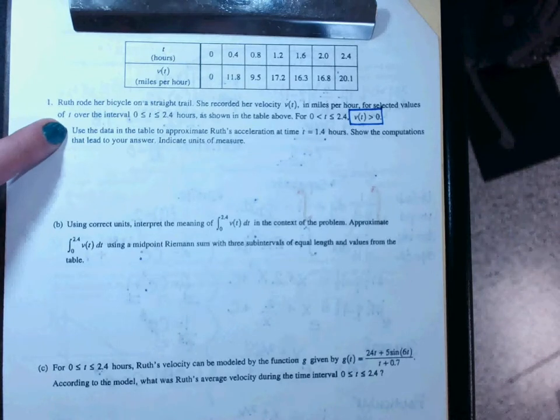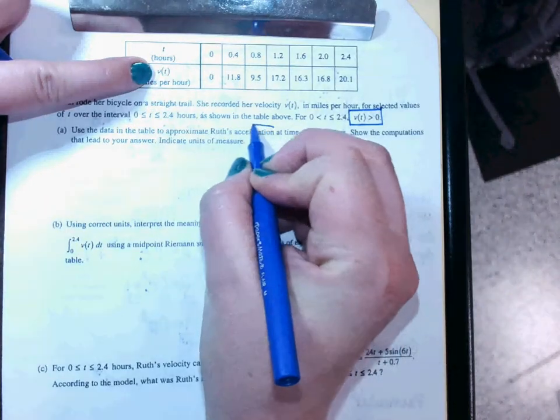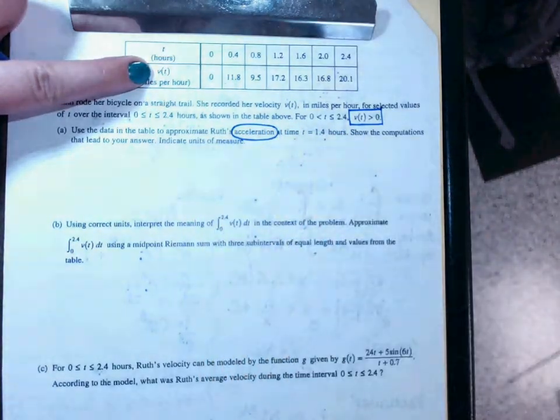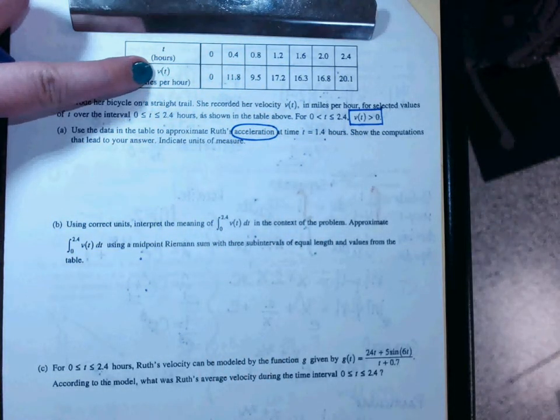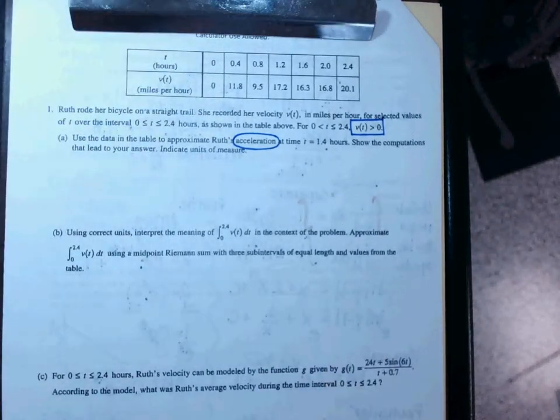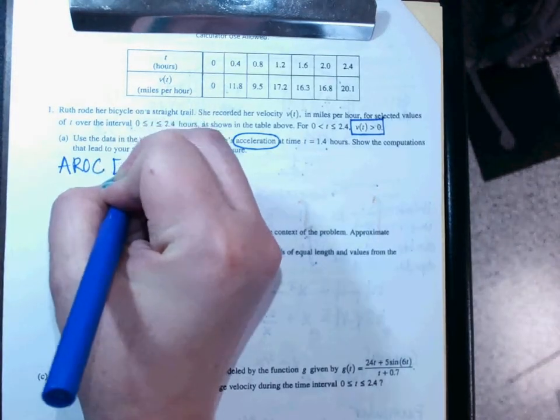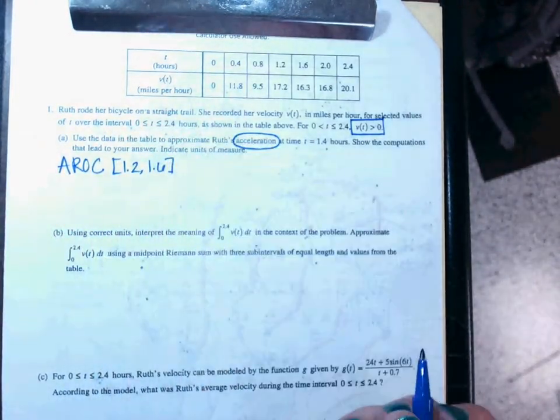Okay, part A. Use the data in the table to estimate Ruth's acceleration at 1.4. What's in the table right here? Velocity. We want acceleration. What's the relationship? Okay, acceleration's the derivative, but we don't have an equation. So we can't take the derivative, but we can do the AROC. Where are we going to do AROC for 1.4 to be between? Good. So I'm going to write average rate of change, 1.2 to 1.6.